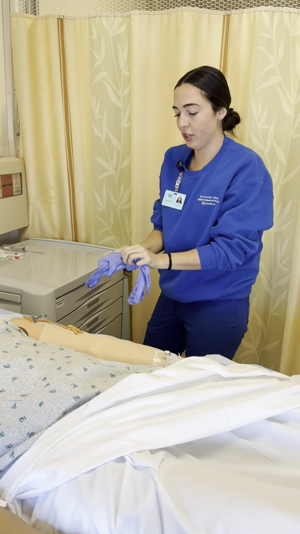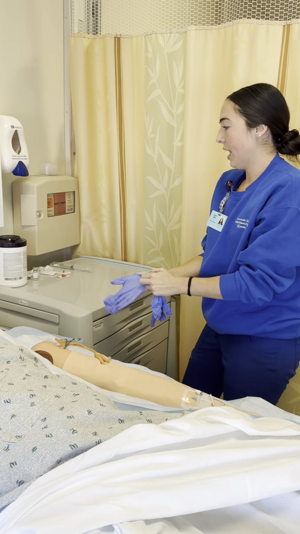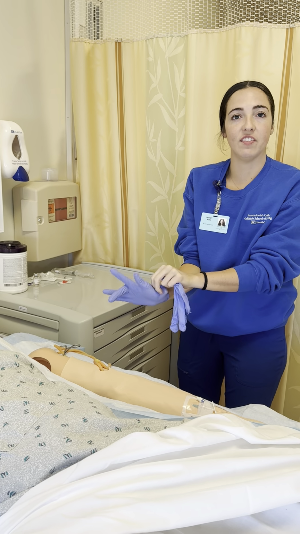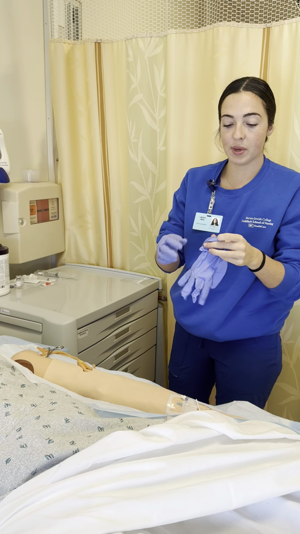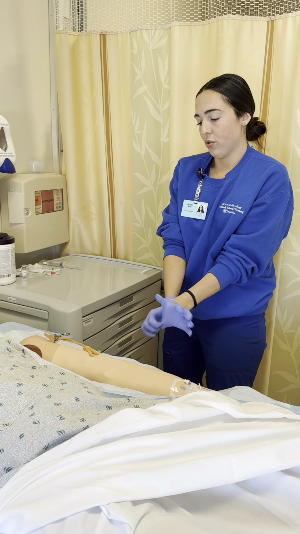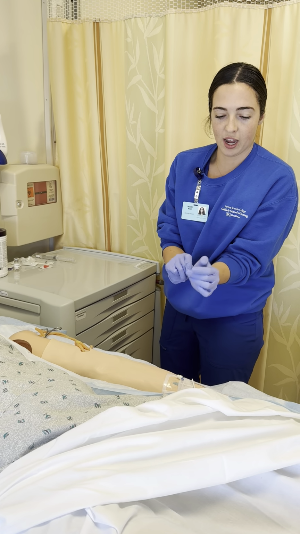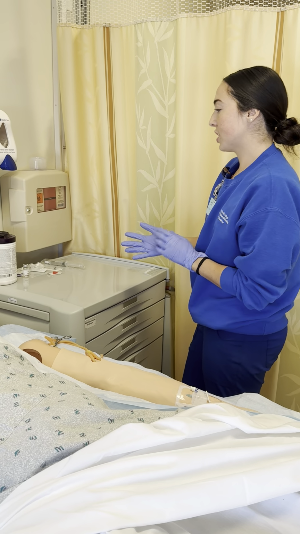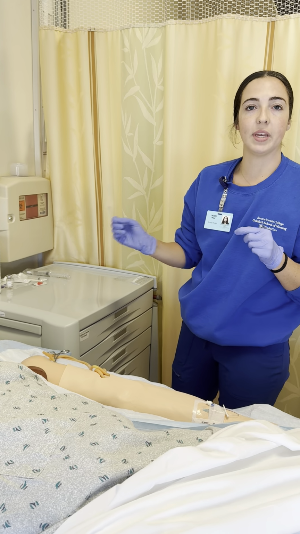So the next thing that we're going to do is we are going to prepare our medication for the IV push. So this is going to be my second med check, and I'm doing it here while I'm preparing. We've gone over with Ivy what our next steps are, so I'm just going to go over again kind of while I'm getting everything ready.